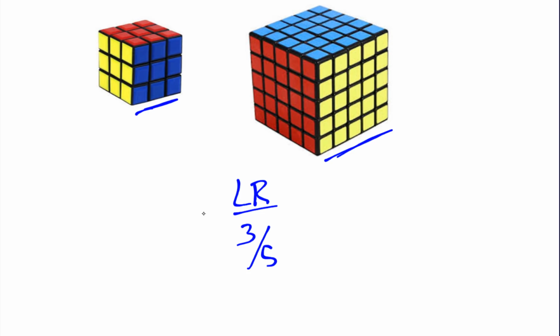For my area ratio, if I want to convert that to an area ratio, because maybe I'm trying to find a missing area like a surface area or lateral area or something like that, I don't have to do any calculations on my cubes to find that area ratio, because all I'm going to do is take my length ratio and square it.